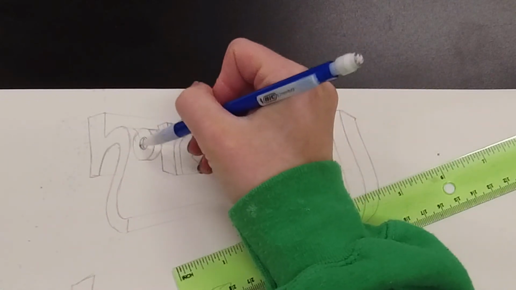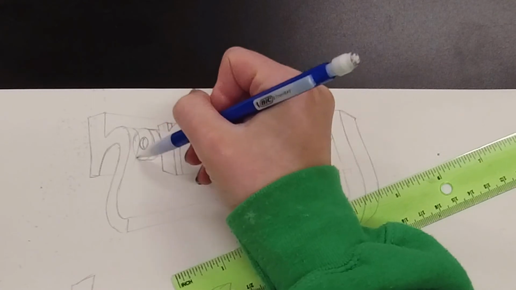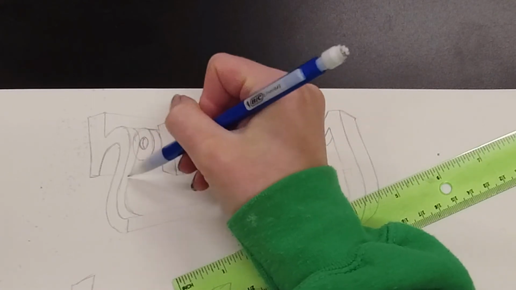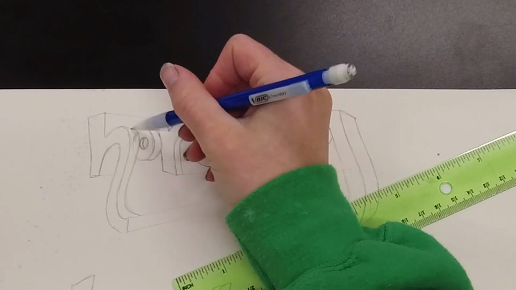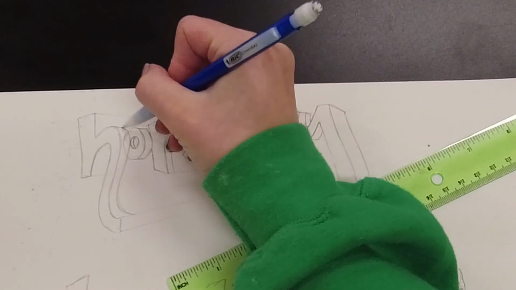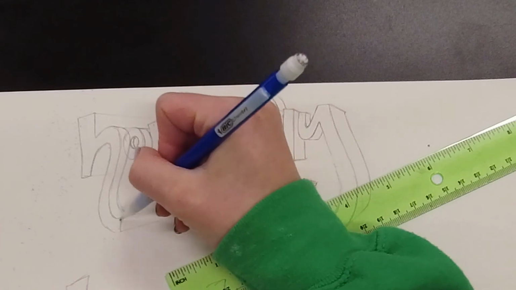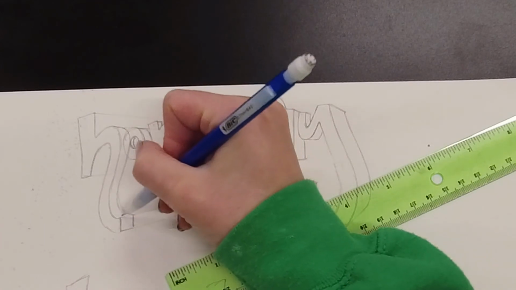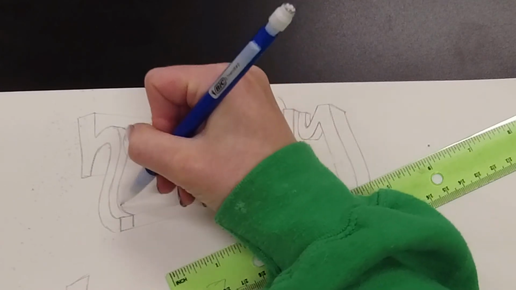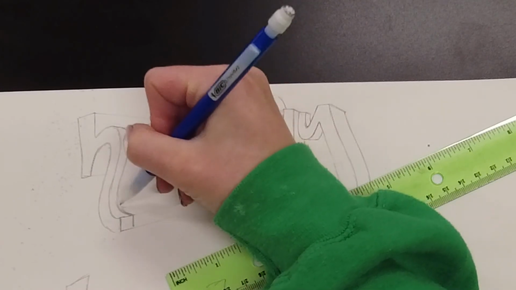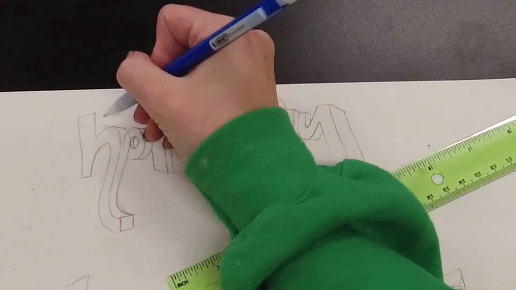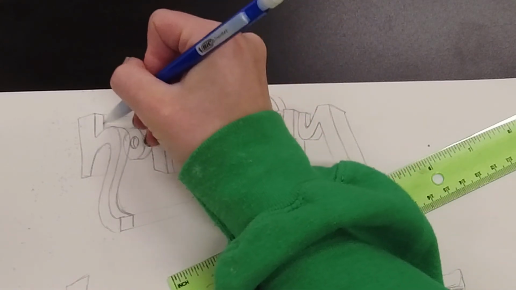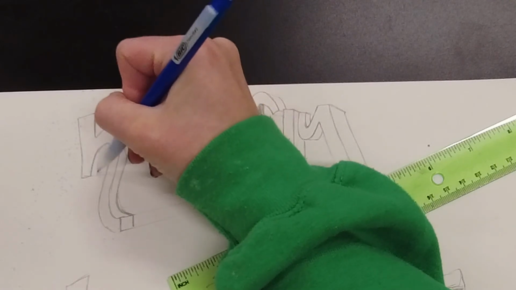Going to get that line going down here parallel with the front end of my H, going right through the O for now using draw through. And then the back is going to be parallel again to the front. And then again parallel up here to the front. And then once more right here.